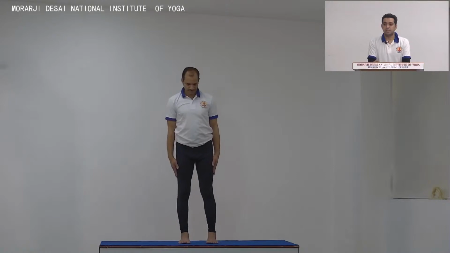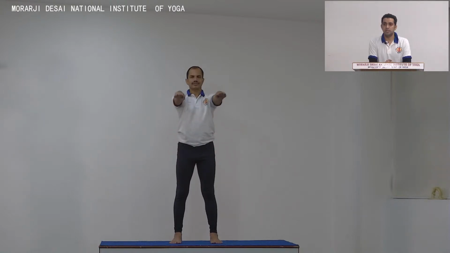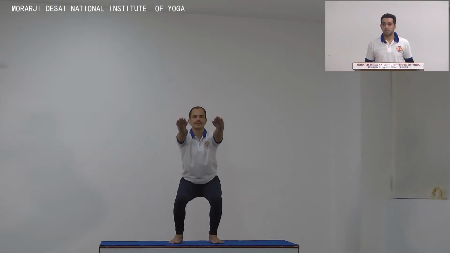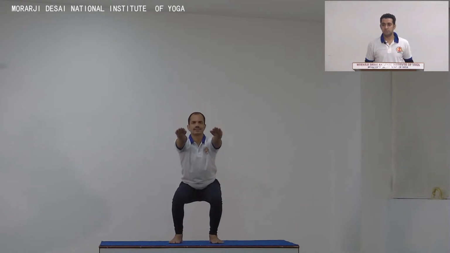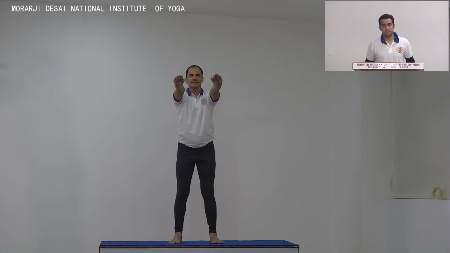Open your legs once again, spread your legs shoulder length apart. Inhale, raise your arms from the front up to the shoulder level, palms facing downward. Exhale, bend your knees and come to the half squatting position. Very good. Just make your hands a little bit down. Inhale, come up. Exhale, once again go down.